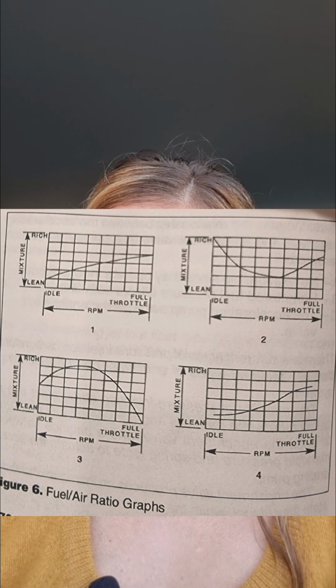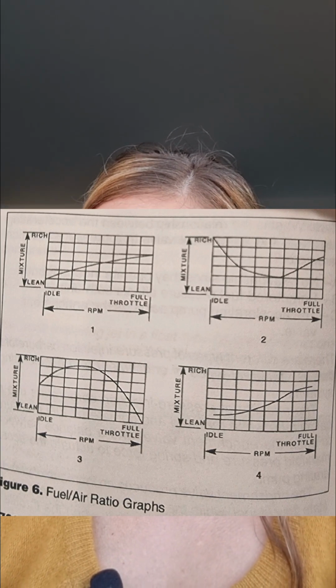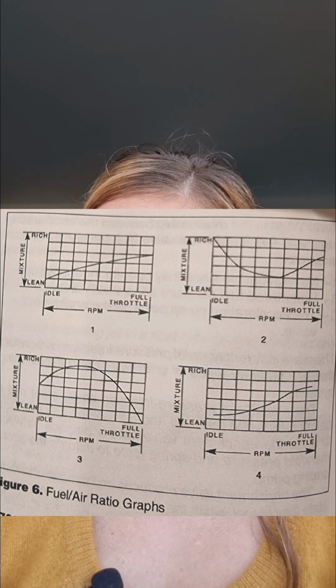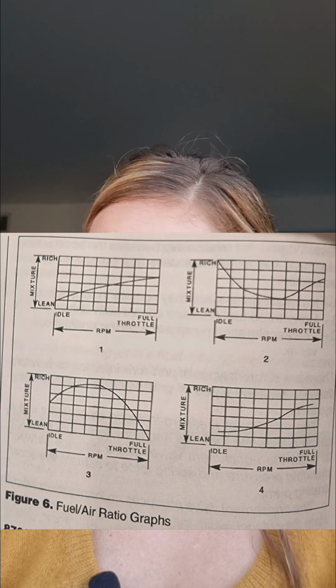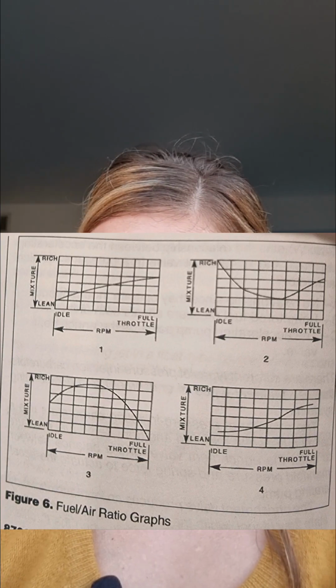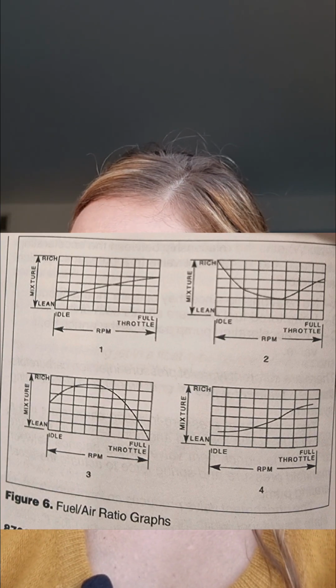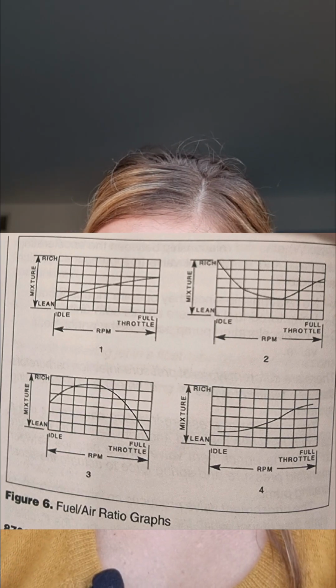Okay, refer to the figure. Which curve most nearly represents an aircraft engine fuel-air ratio throughout its operating range? Okay, so it's not curve 1, which is the top left. It's not curve 3, which is the bottom left.